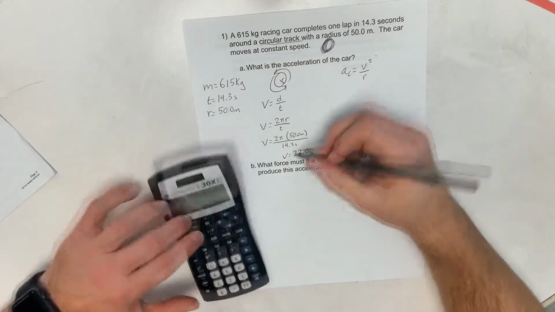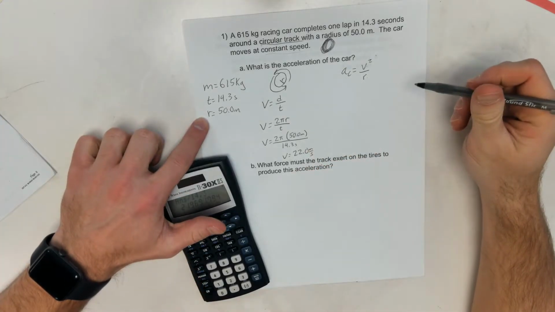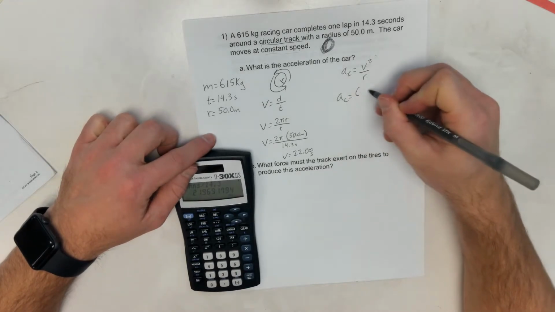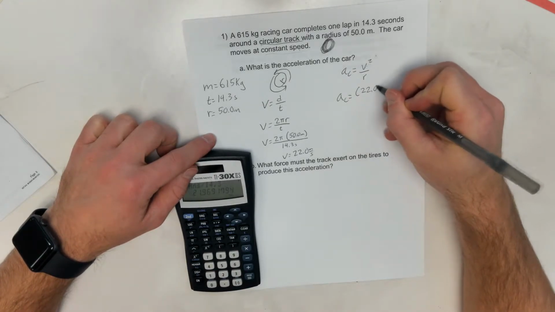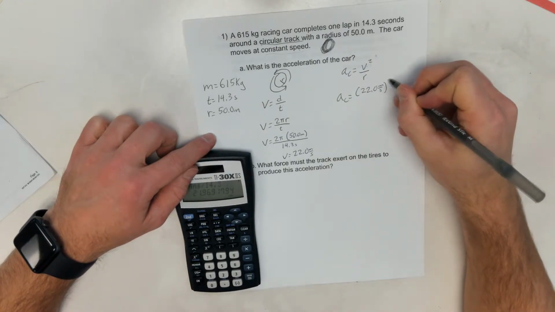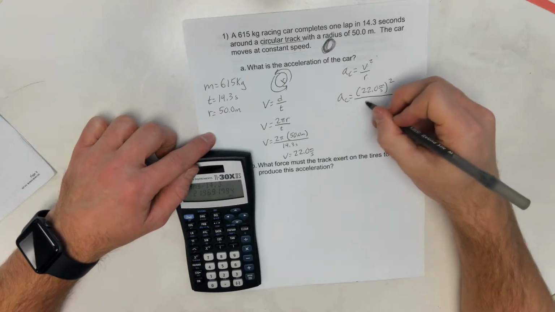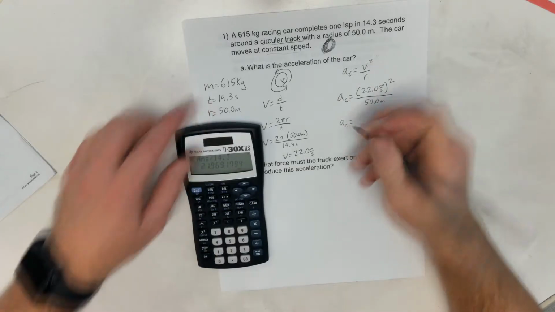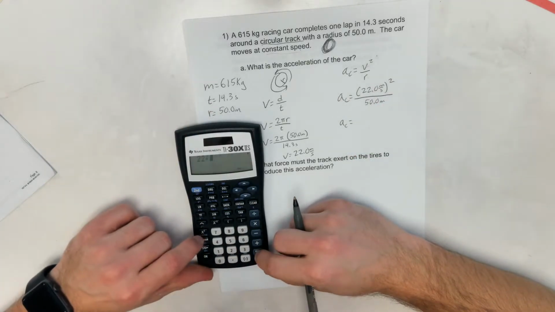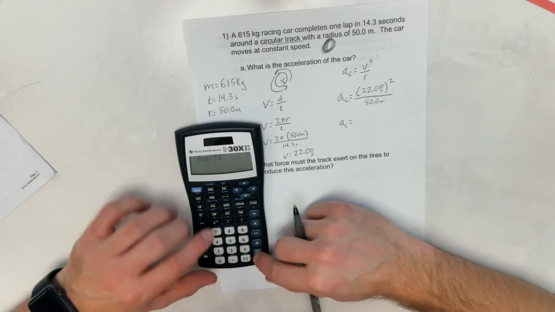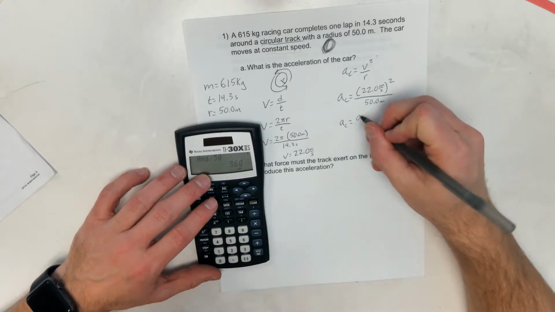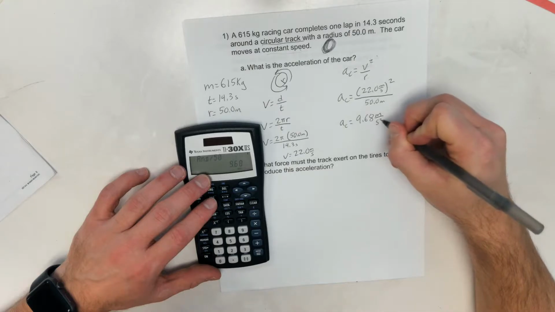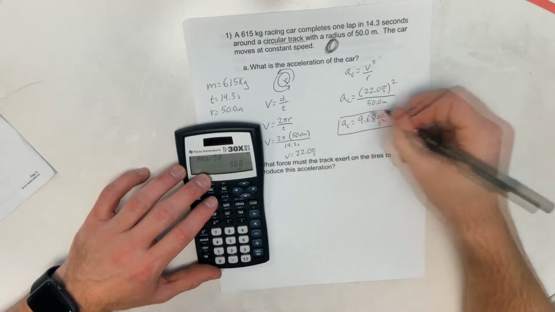So now that I have velocity and I have radius, I can finally answer the question. It's a little bit roundabout. 22.0 meters per second squared divided by 50.0 meters. I'll solve 22 squared divided by 50. I got 9.68 meters per second squared as my acceleration.